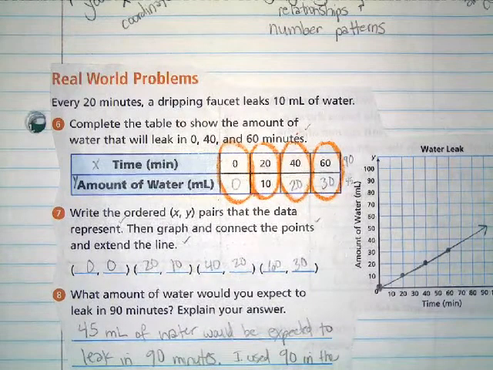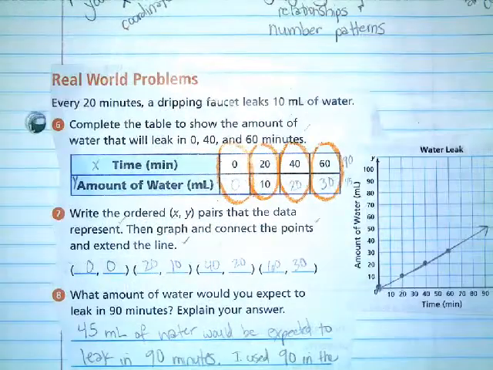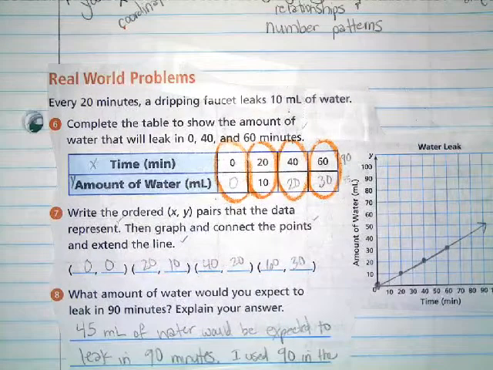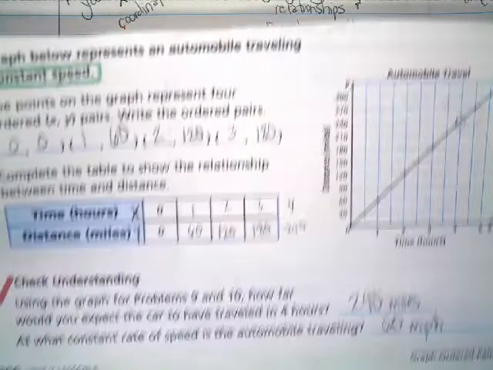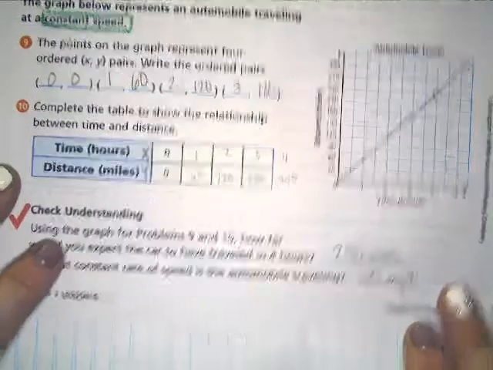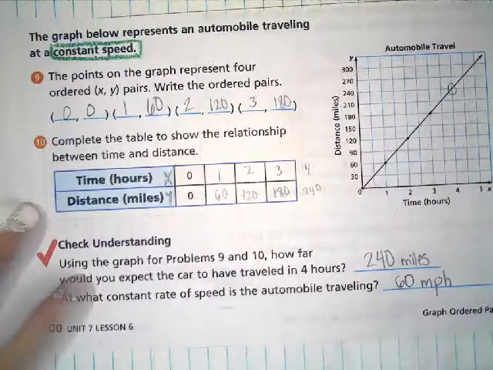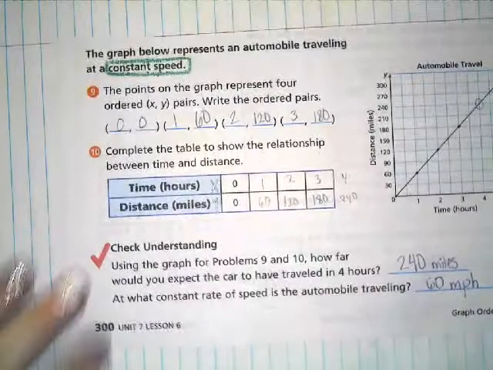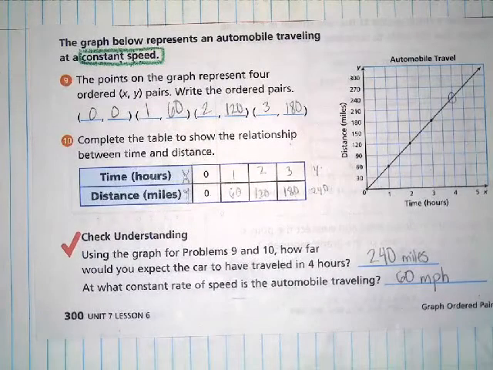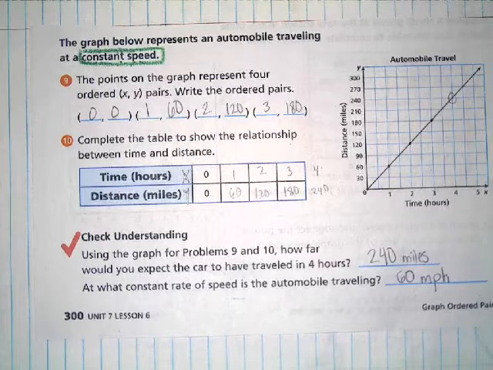Get the one that says real world problems, glued or taped in, whatever you want to do, into your journal on the front side. Then you're going to turn your paper in your journal to the back side, and I have this number 9 and 10 and check understanding, and I'm just going to glue it sideways on here because we're done, and this is the only thing that I want to save for that. So that's kind of nice. I'm just going to turn it sideways. I'll show you a little bit higher. Turn it sideways like I'm using the red line to center it.